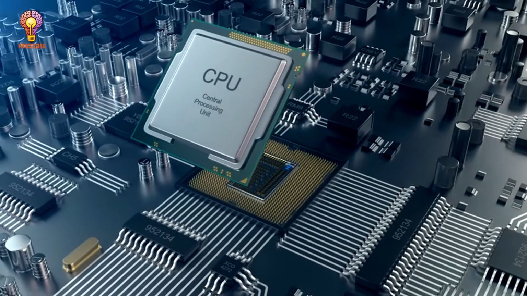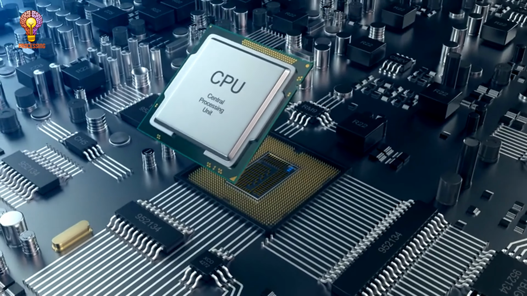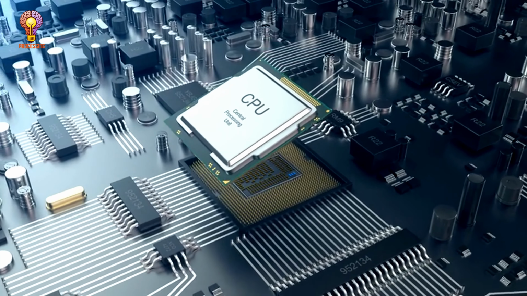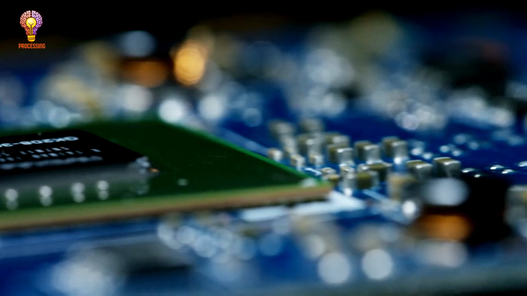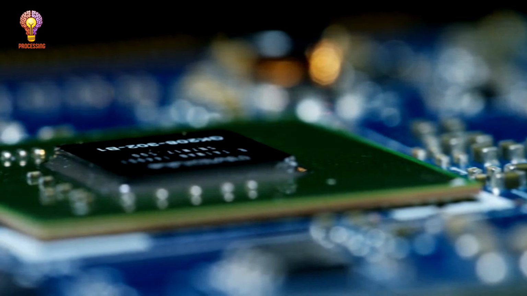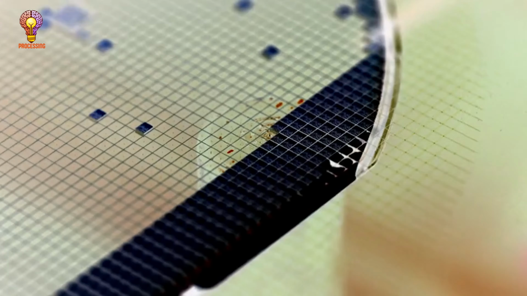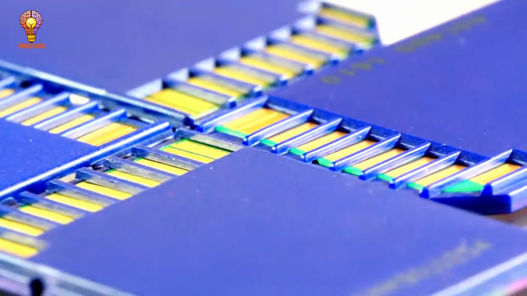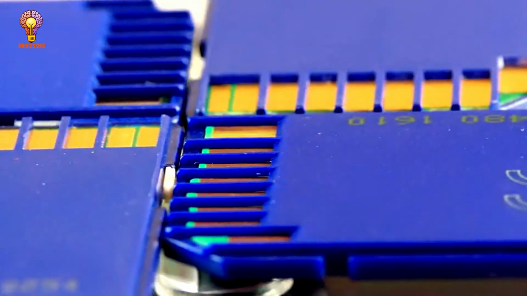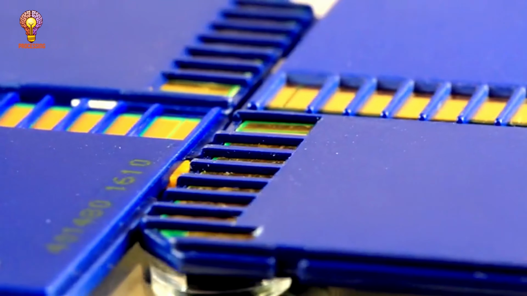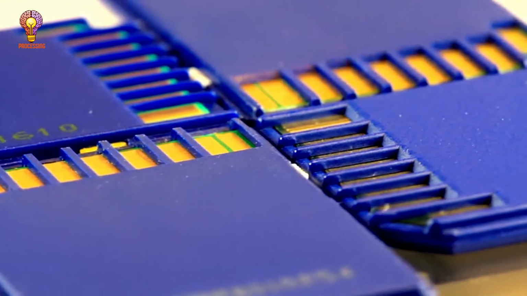The key components include: A. Central processing unit, CPU, and graphics processing unit, GPU. Manufacturers: Intel, AMD, NVIDIA, Apple M Series, Qualcomm. Fabrication process. CPUs and GPUs are made from silicon wafers through a process called photolithography. Advanced chips are built using nanometer-scale technology. For example, 3 nanometers, 5 nanometers, 7 nanometers.